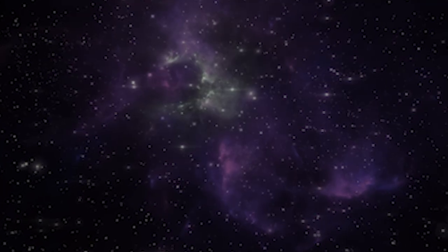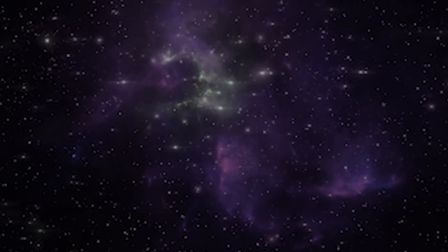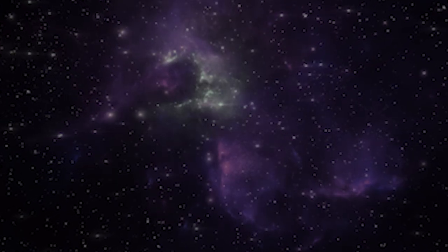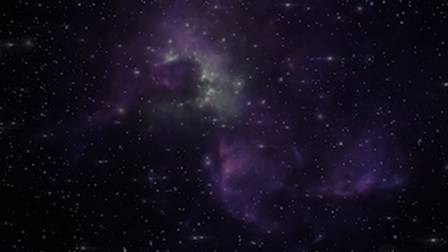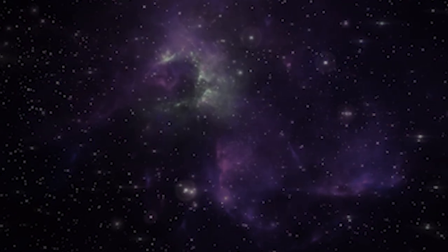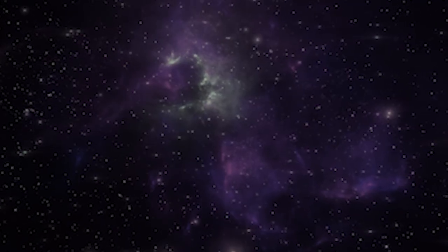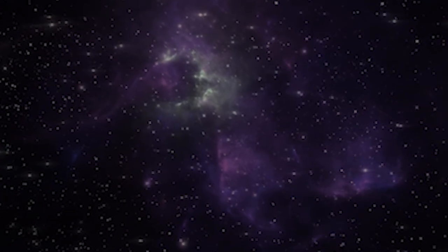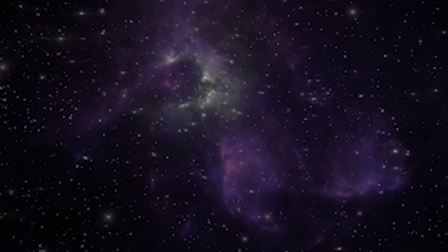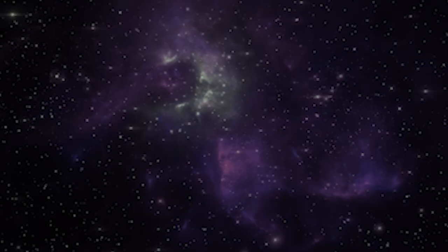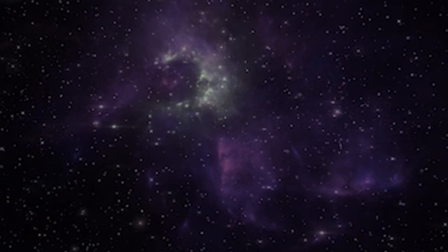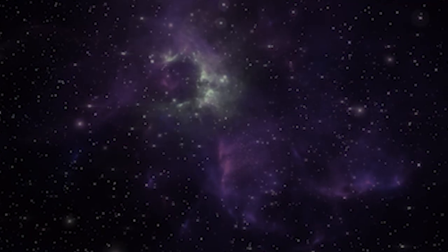Our home system is called the solar system. It formed approximately 4.6 billion years ago. The solar system formed from a large cloud of gas and dust. This cloud is known as a molecular cloud. Gravity caused regions of the cloud to collapse. At the center, material collected and heated. A young star formed. This star became the sun. Remaining material flattened into a rotating disk. From this disk, planets slowly formed.